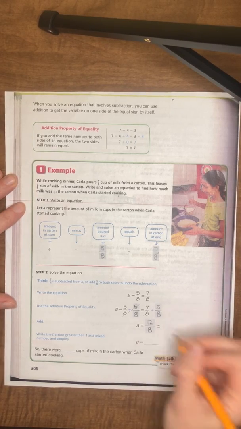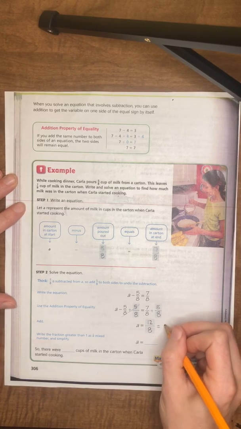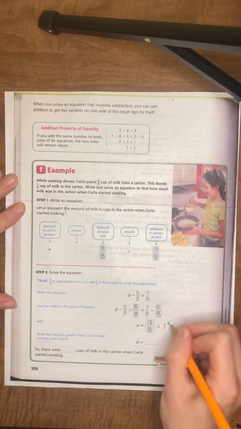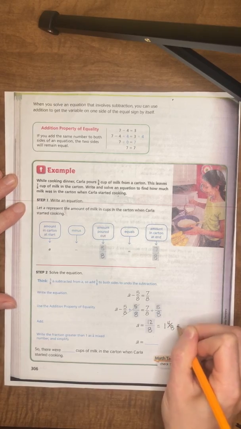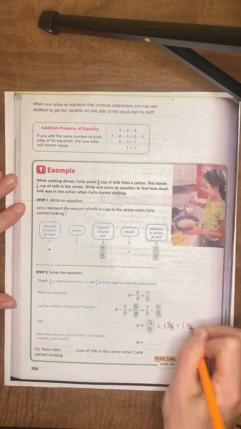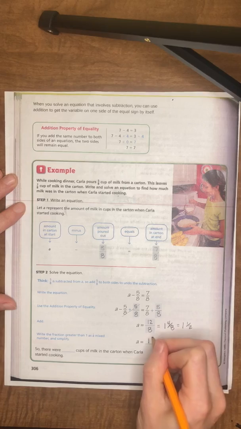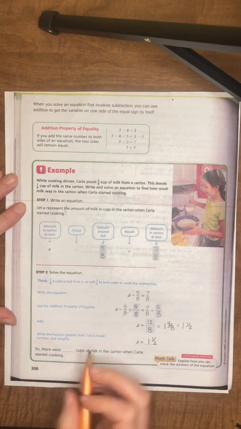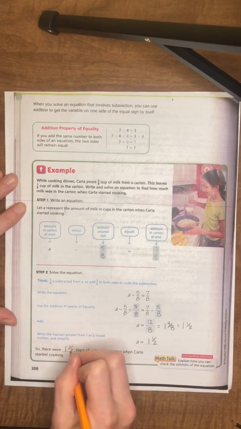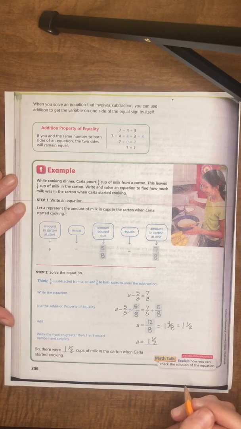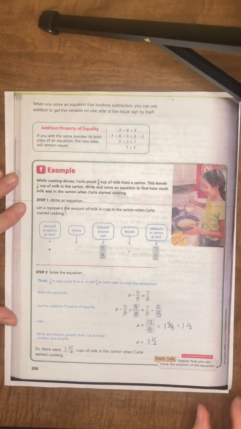So this equals 12/8, or 1 4/8, or 1 1/2. So there are 1 1/2 cups of milk in the carton when Carla started cooking.